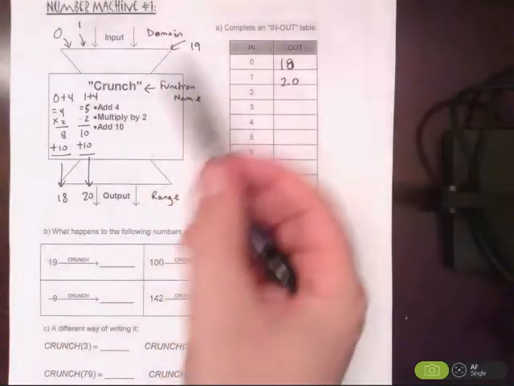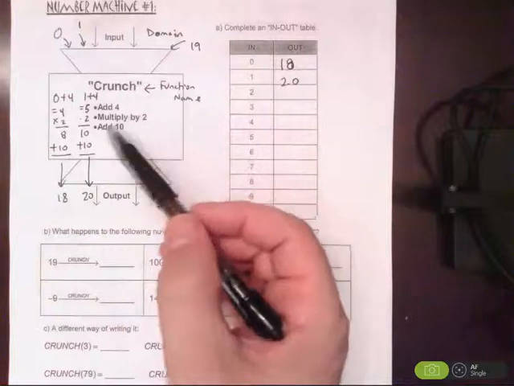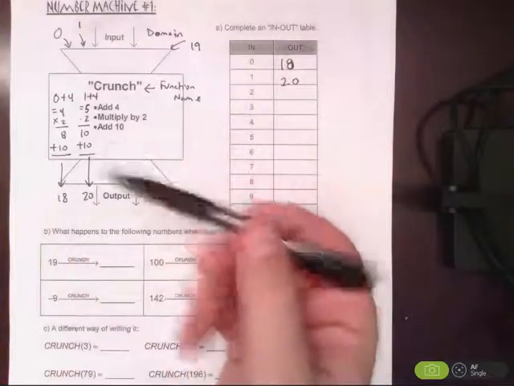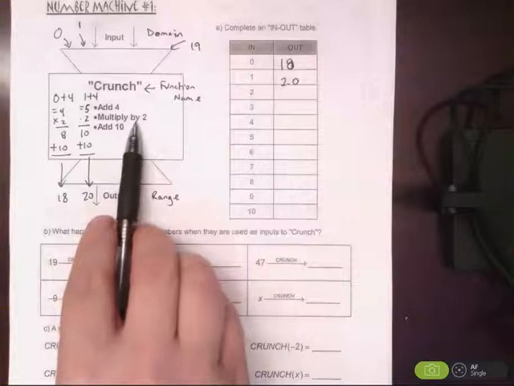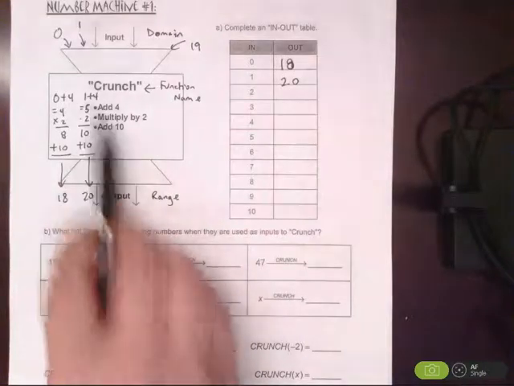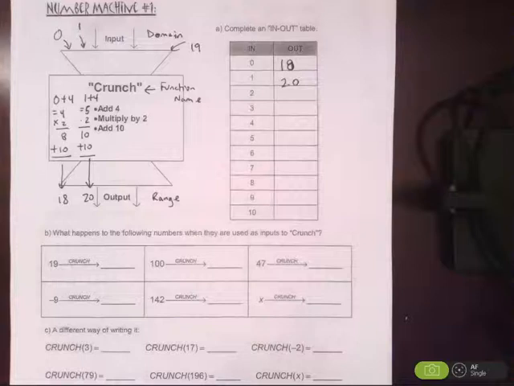So 19 plus 4, take that times 2, add 10. Watch out for your order of operations because we're adding 4 first, then multiplying by 2, then adding 10. So be real careful about that. It's not going to work to type all this in as one big string. You may get lucky sometimes, but a lot of times no.